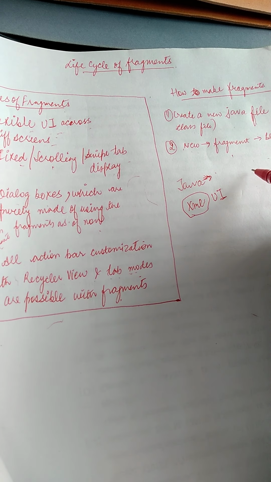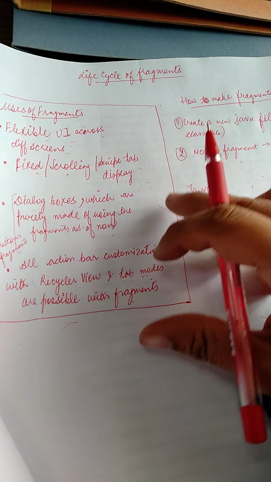In the next video I will demonstrate how we use fragments. This is the theory part of fragments.